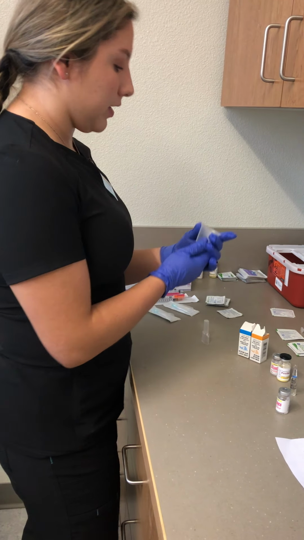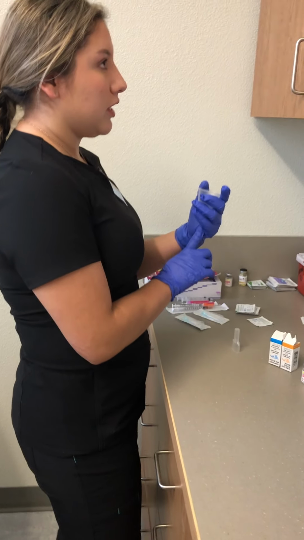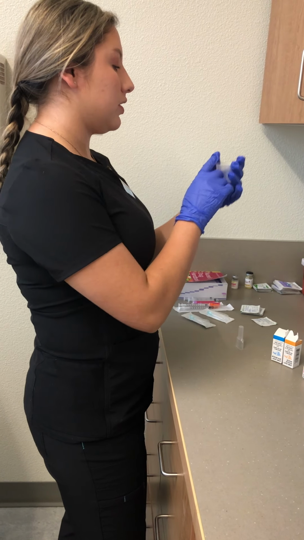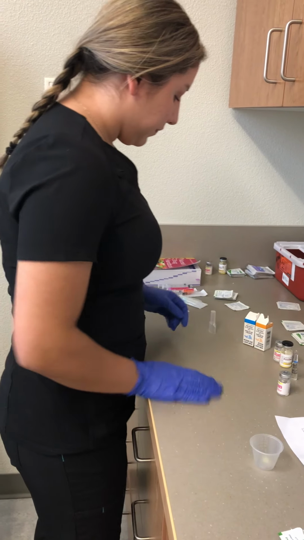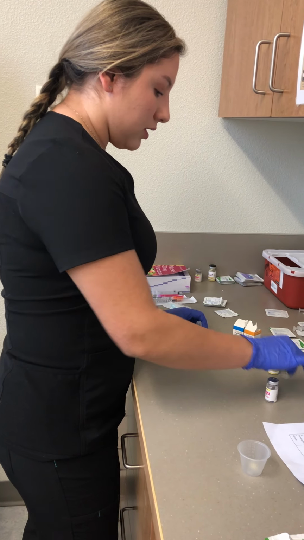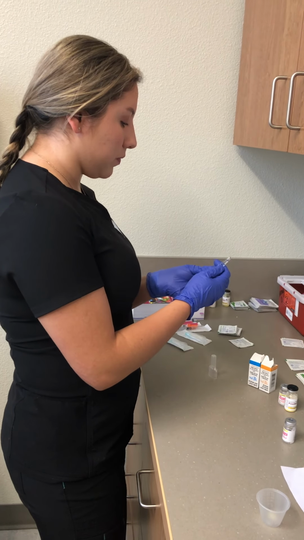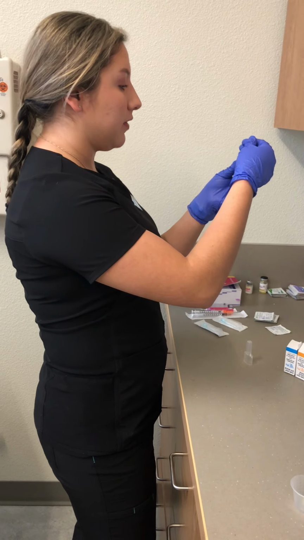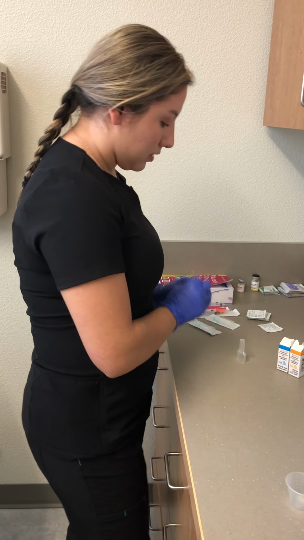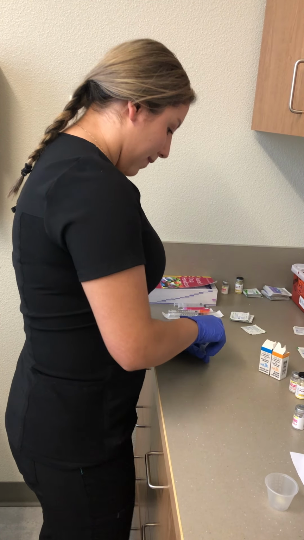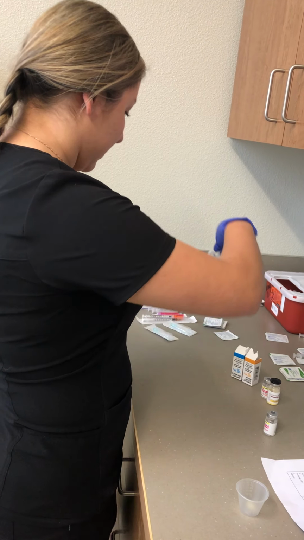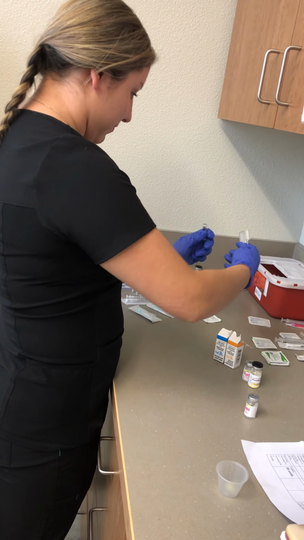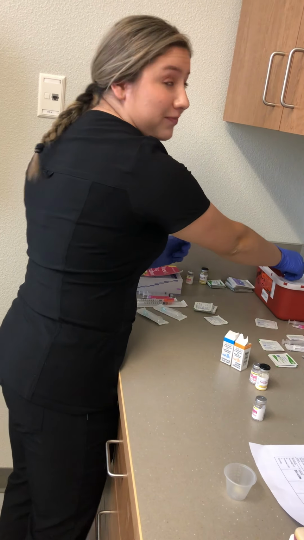And so I will verify or compare it to the MAR one more time and verify the right client, medication, dose, route, time, and the expiration dates. The second one is diazepam, and I will compare it to the MAR and verify my 5 rights. Dispose of in the sharps container.